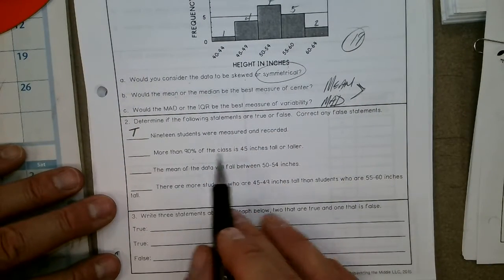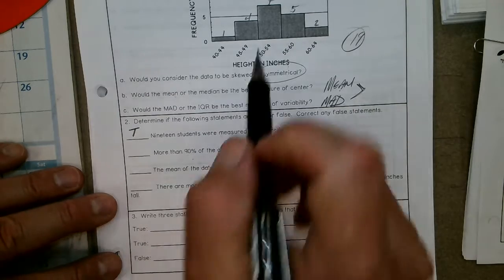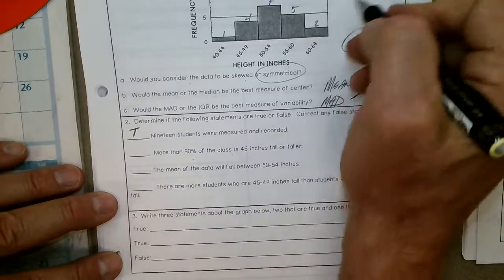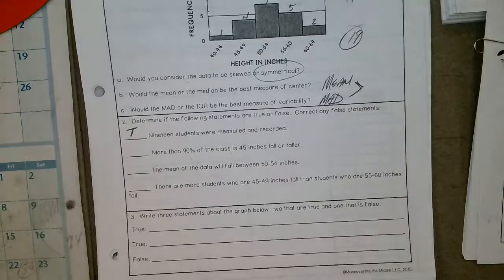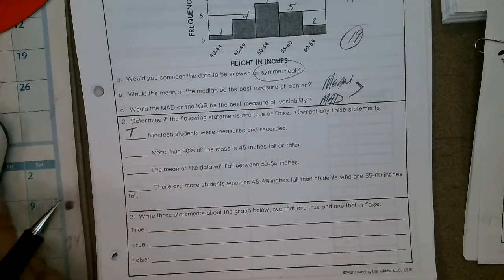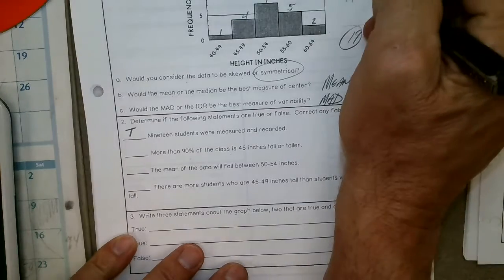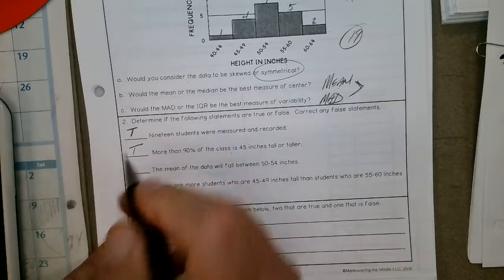More than 90% of the class is 45 inches or taller. We have 18 out of 19, and as a percent, I'm pretty sure that's higher than 90%. But let's check it. It's 95%, so a little more than that. So that is true.